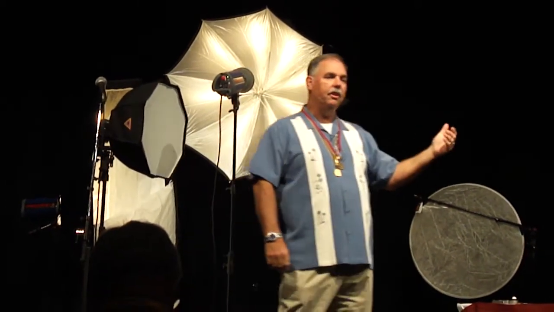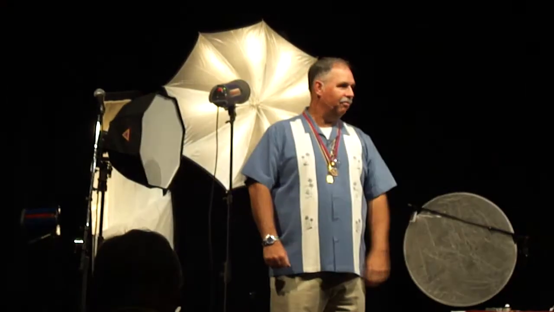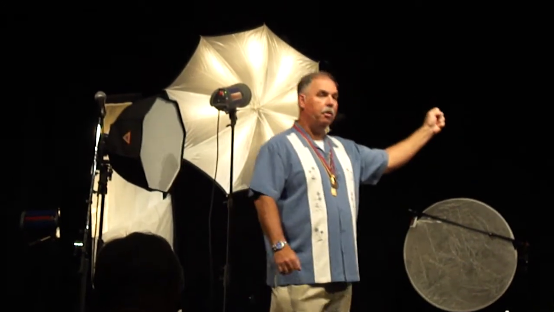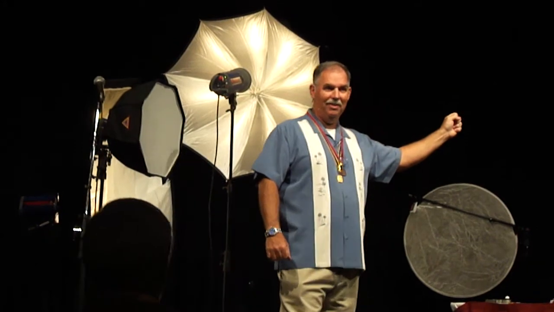It's because the edges of the light, in this case the umbrella, are not as bright as the center of the umbrella, because the inverse square law applies to an umbrella. So using a light modifier like an umbrella, if you're going to photograph a group, you probably should know that. Does everyone agree? How many of you are ever going to use an umbrella and point it right at the middle of a group from now on? Nobody raised their hand. That's good.